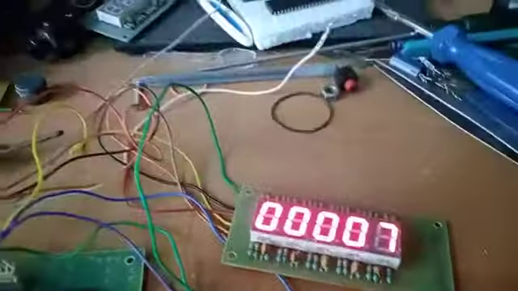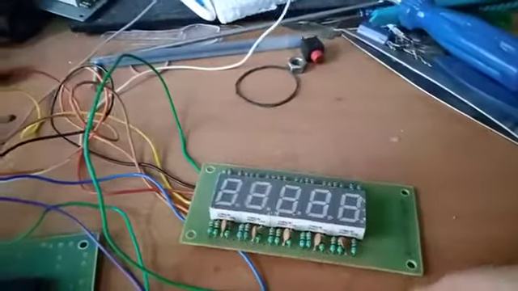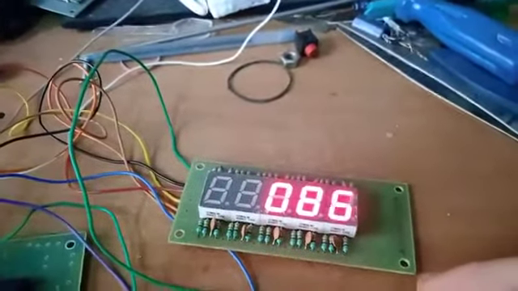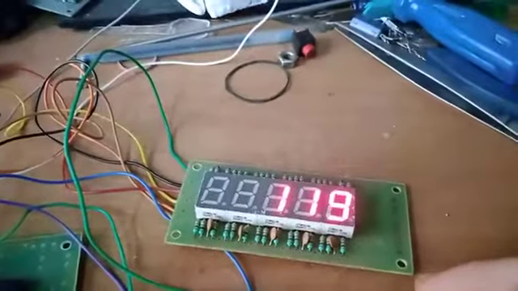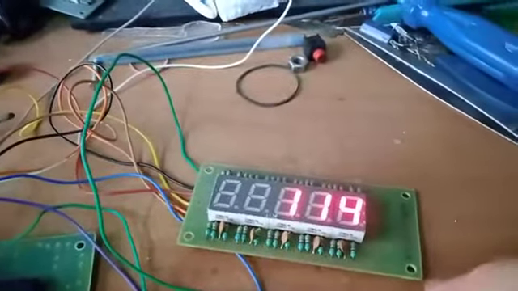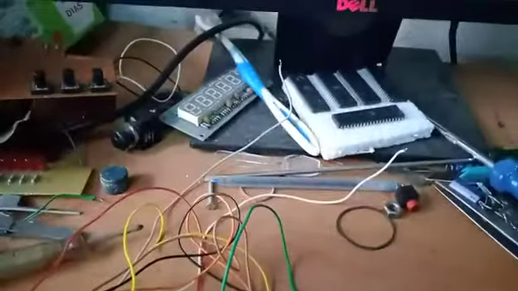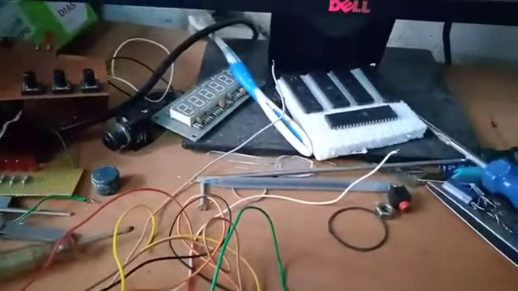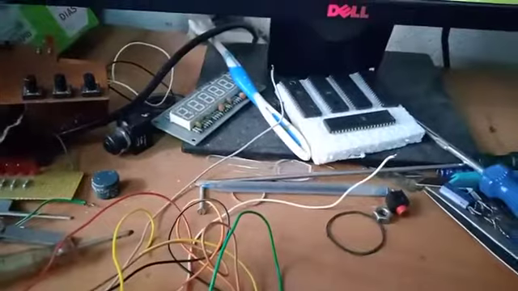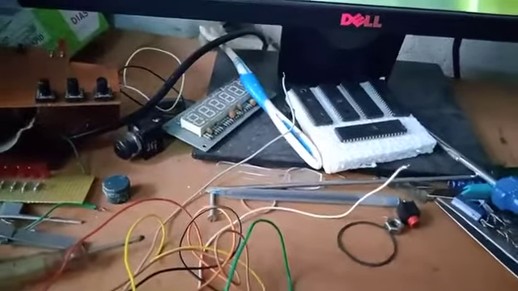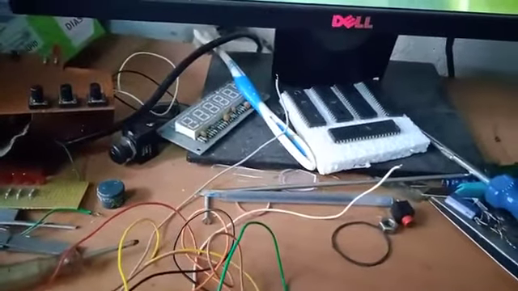Okay, now going to another, 114 divided by 11, the result is 10.